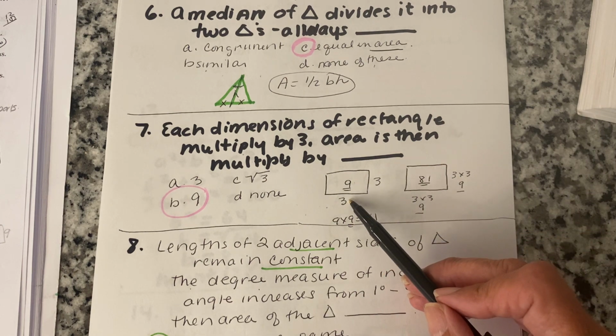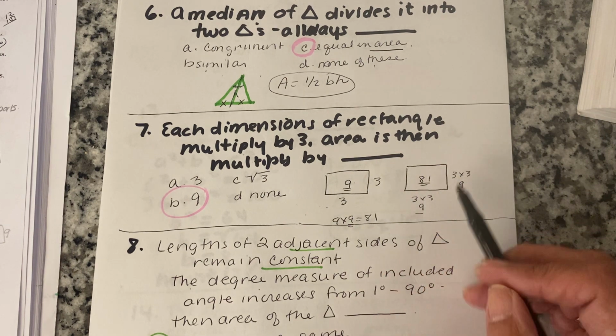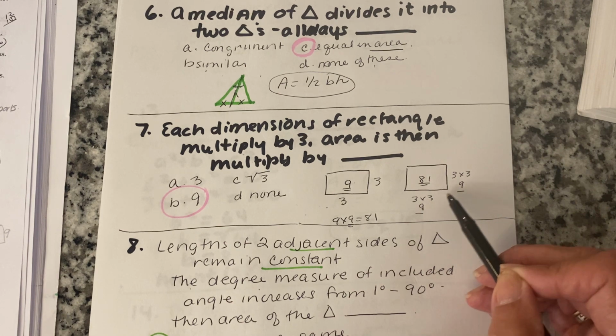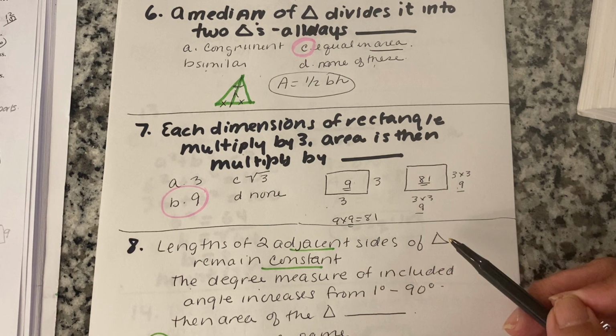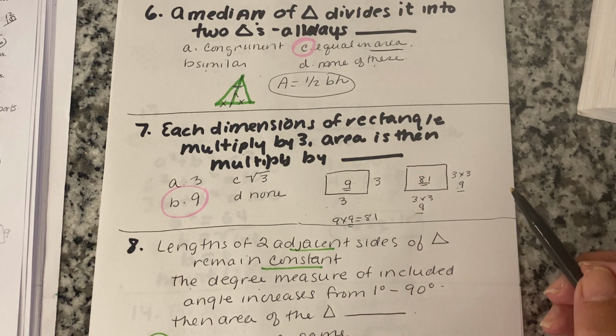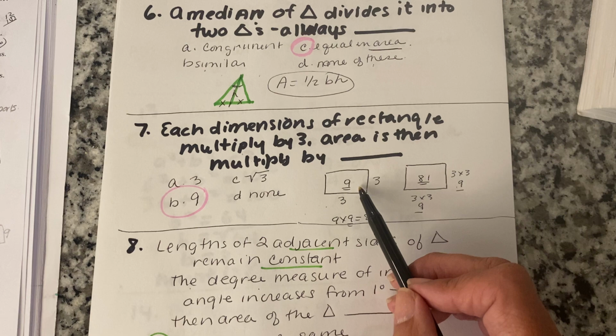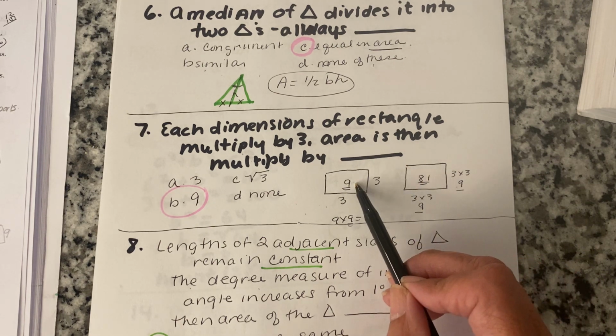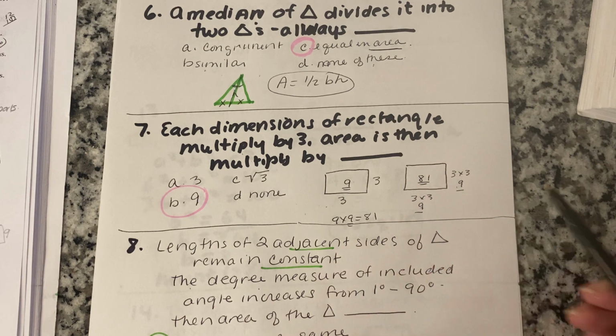So now if we multiply each of these sides by 3, we'll have 9 times 9. Well, what's 9 times 9? 9 times 9 equals 81, right? And so now we multiplied each side by 3. What did the area multiply by? Well, 9 times what equals 81? 9. 9 times 9 equals 81. So it will be multiplied by what?